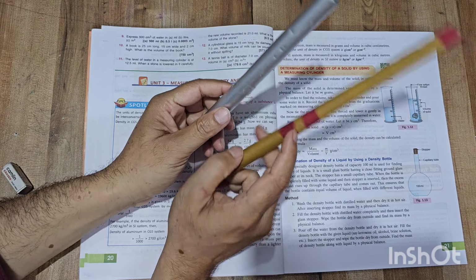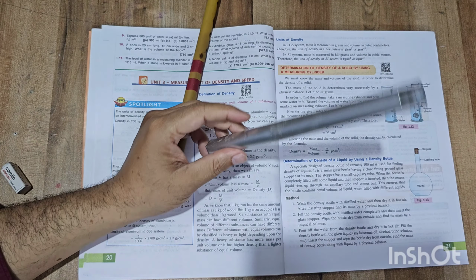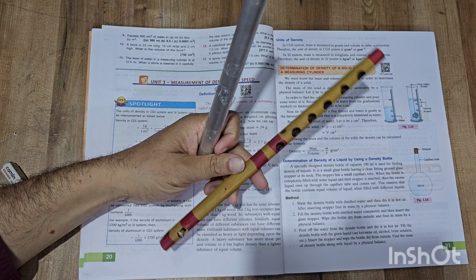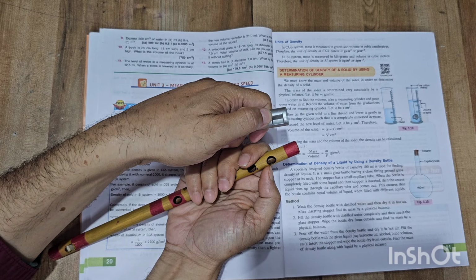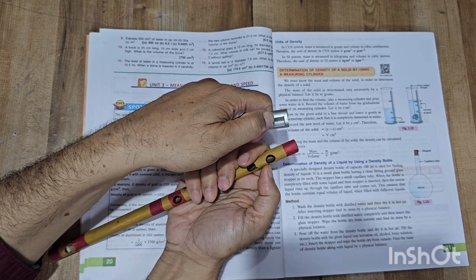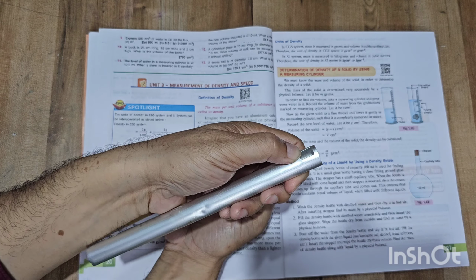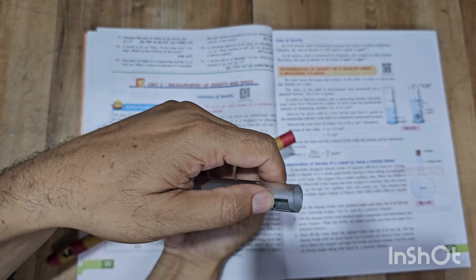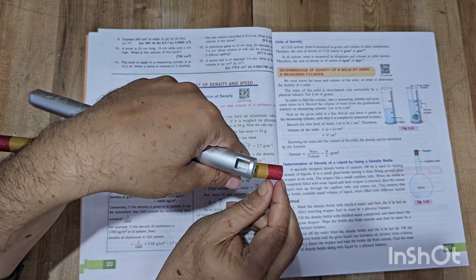Now you will see that the density of this aluminium is more. What do you mean by that? The density of aluminium is more than the bamboo float. You measure the mass with a weighing machine, then you will get that the mass here is more than this. Means what? The matter here is more than here.